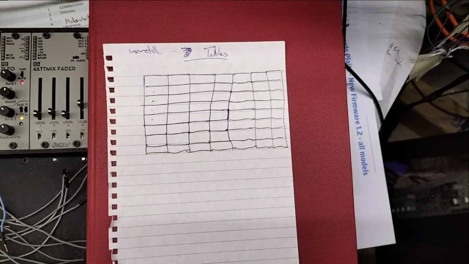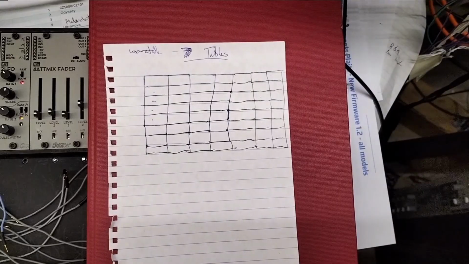This is a video about wavetable synthesis. It will be using the AE Modular, which you can see just hiding in the background a little bit to the left. But I just wanted to explain why it's called a wavetable.